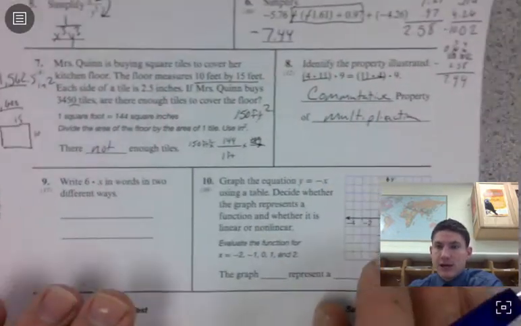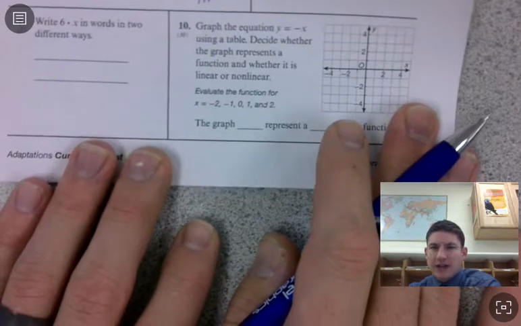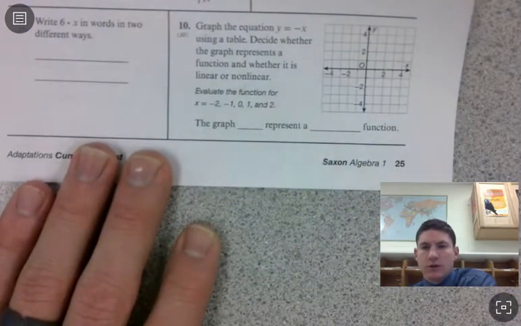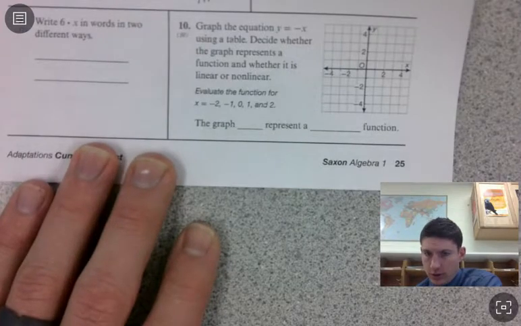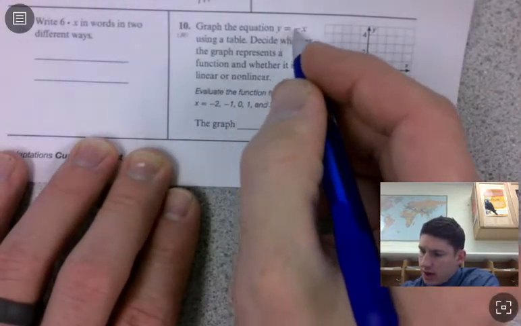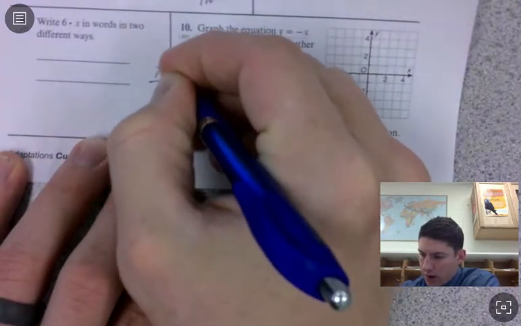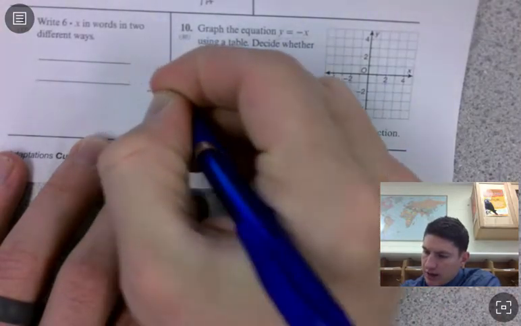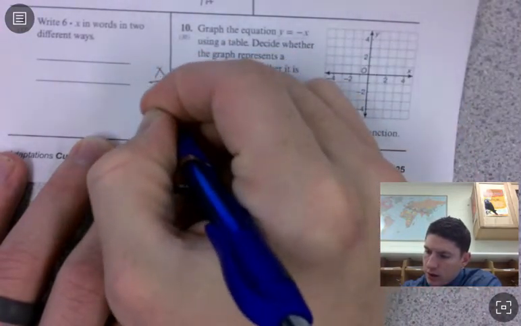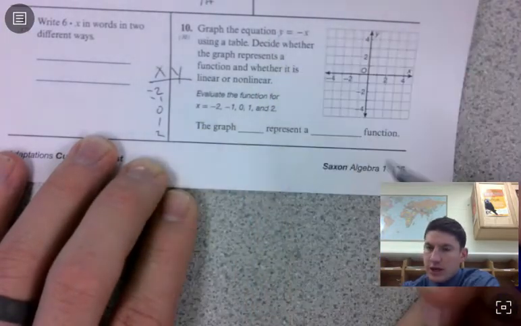Number 10, graph the equation y equals negative x using a table. Decide whether the graph represents a function and whether it is a linear or non-linear function. So let's put this together. We got y equals negative x, and I'm going to use this wonderful bar right between number 9 and 10 as my portion. It says for x, try negative 2, negative 1, 0, 1, and 2. I'm going to plug those values in and see what I get as an answer here.